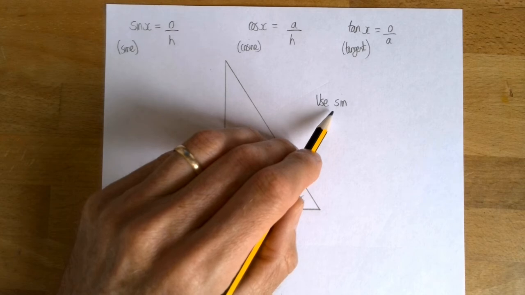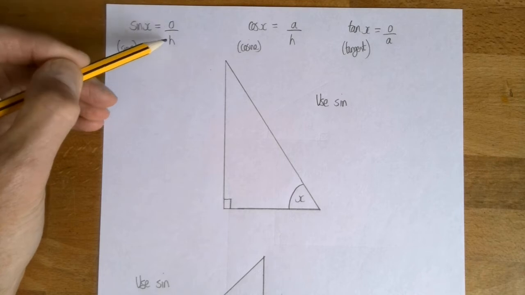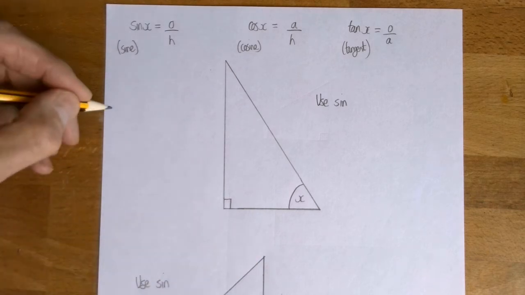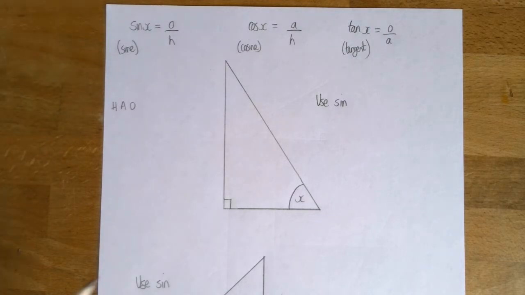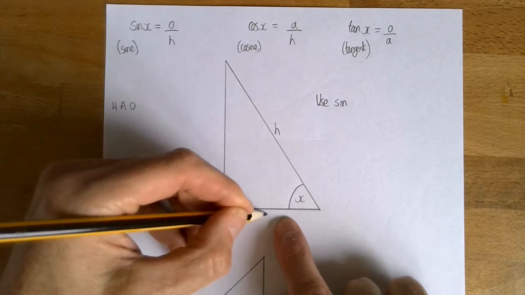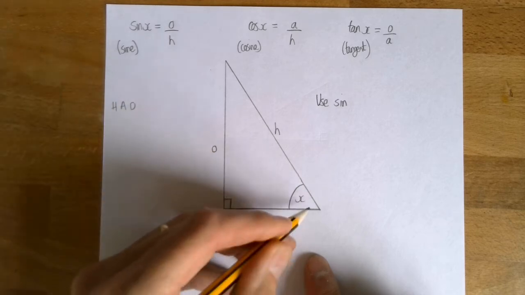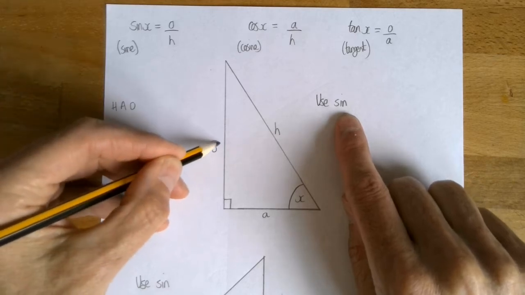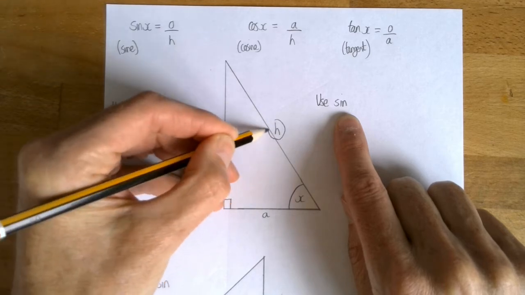And I'm going to use sine, and sine is all about the relationship between O and H. So I'm going to firstly label up my sides. Remember the order? Hypotenuse first, then A, and then O. So hypotenuse is always the longest side, so that's the hypotenuse. The adjacent side is the other side that makes up the angle, and then the opposite side is the one opposite the angle. Now I'm using sine, so I'm only interested in the length of the opposite and the length of the hypotenuse.